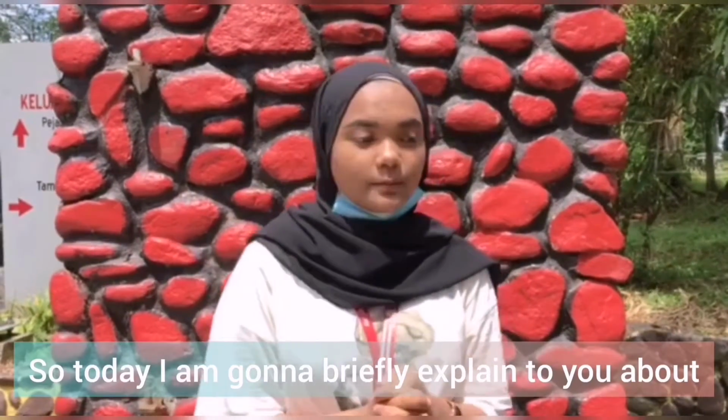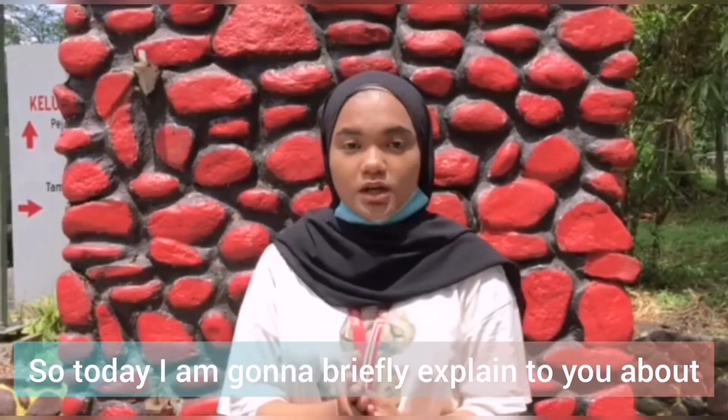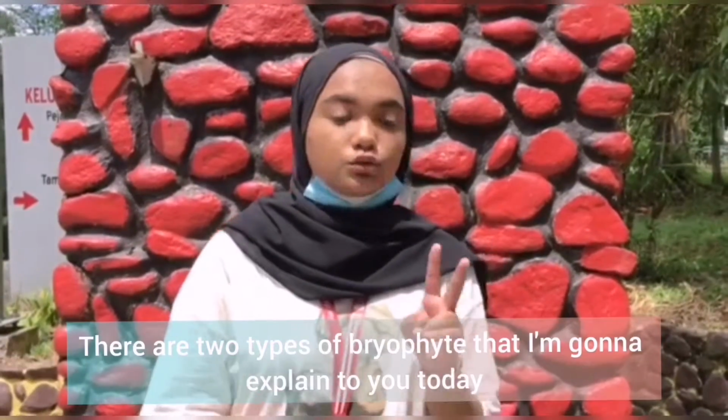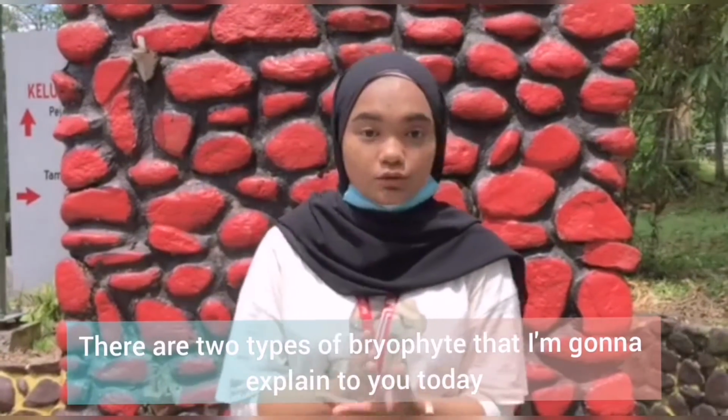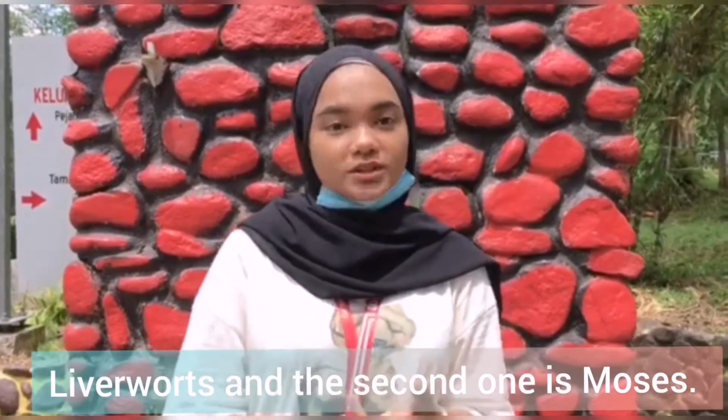So today I am going to briefly explain to you about bryophytes. There are two types of bryophytes that I'm going to explain to you today. The first one is liverworts and the second one is mosses.